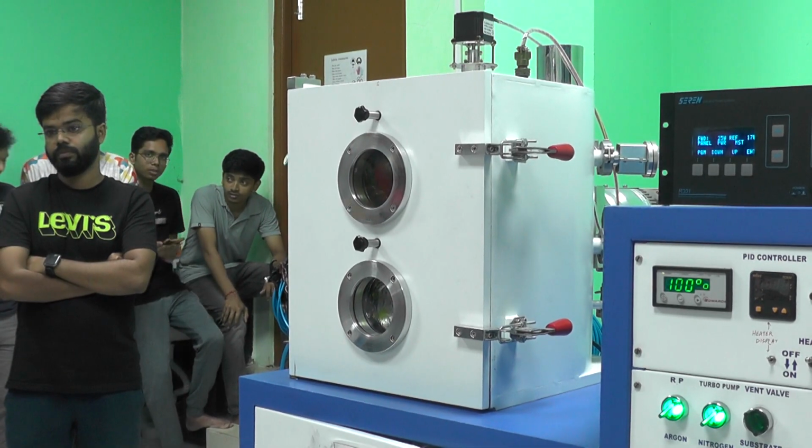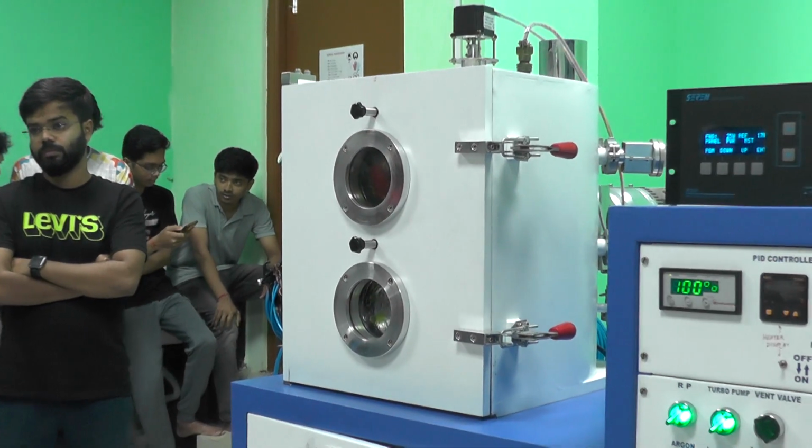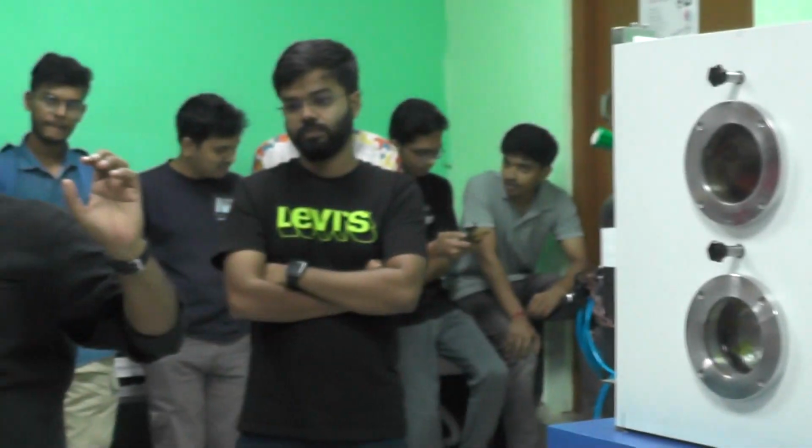As you said, we are using GST on the left hand side and Sb2Te3 on the right hand side.